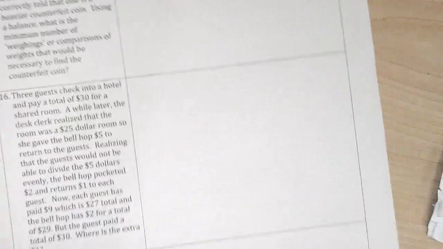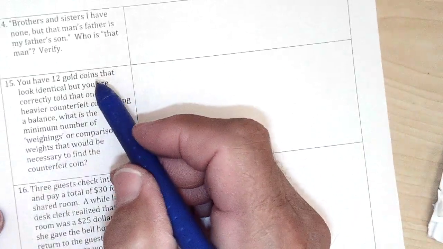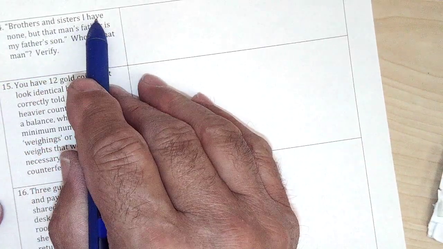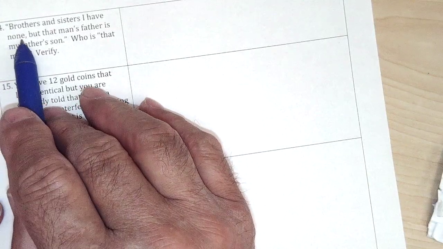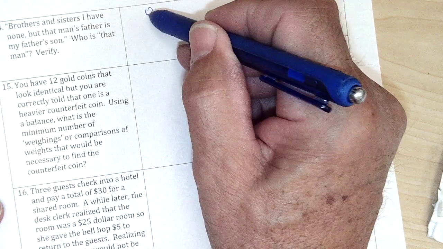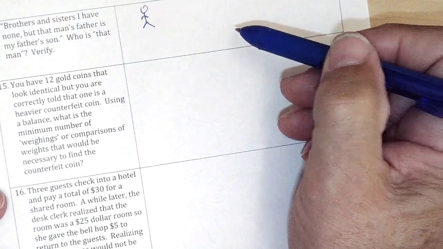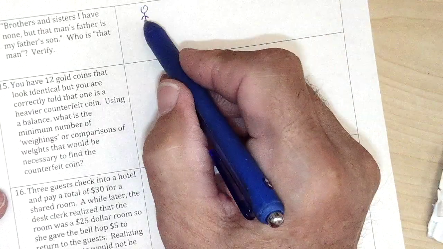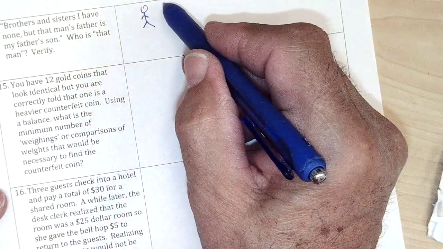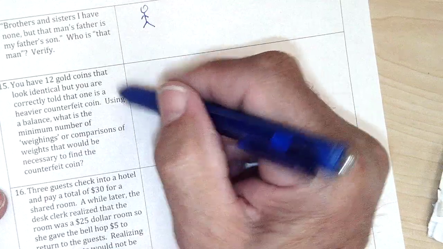Final page. Brothers and sisters, I have none. So there's somebody. One of the problem-solving techniques: draw a picture. Somebody that has no brothers and no sisters.